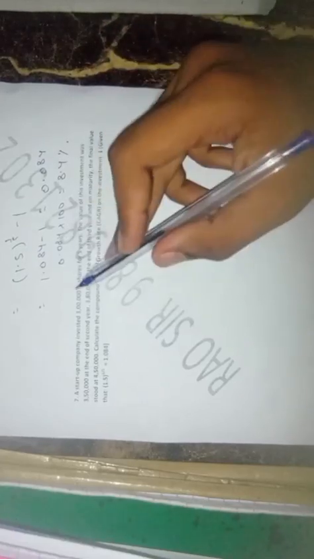This is the future value, 4,50,000 upon the present value, 3 lakh, to the power 1 by 5, minus 1. After dividing it, we get 1.5 to the power 1 by 5, minus 1, 1.084 minus 1, 0.084 into 100, we get 8.4%.